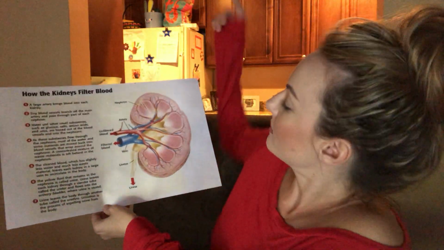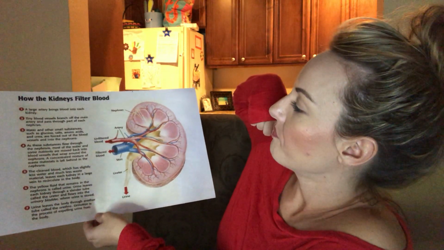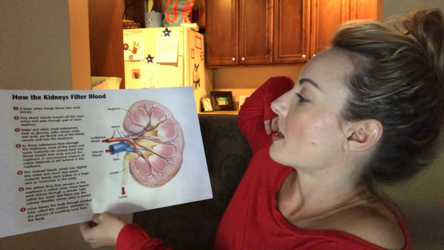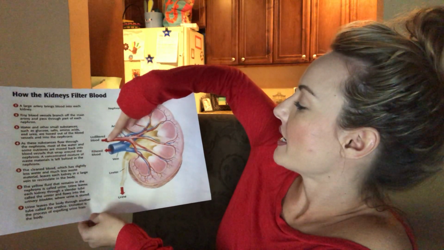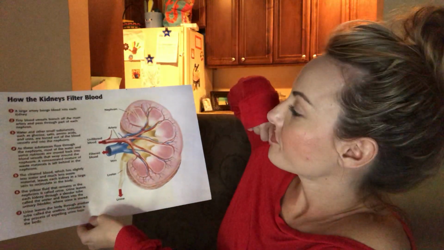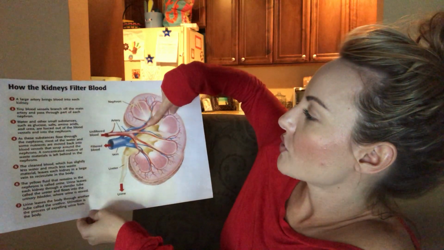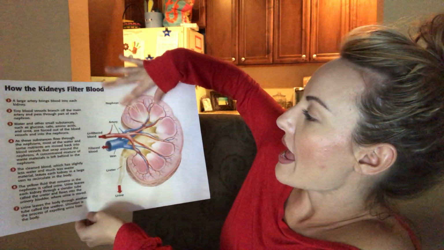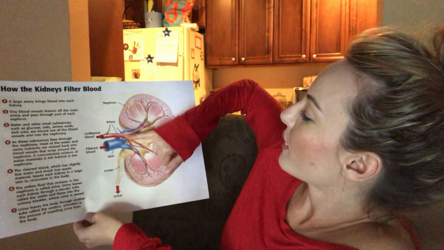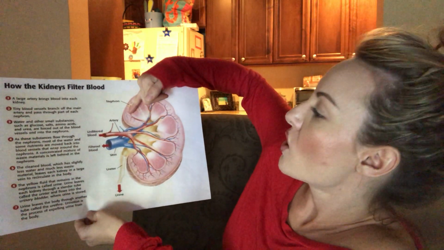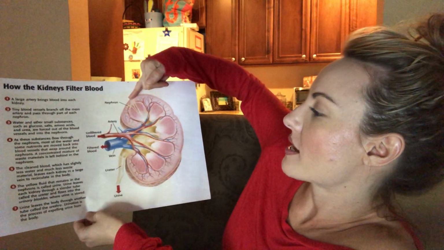Next, I just want to go over a brief overview of how the kidney filters blood and ultimately turns it into urine. So we have step one. A large artery brings blood into each kidney. This artery is known as the renal artery. Then tiny blood vessels branch off of this main artery and pass through part of each nephron. They branch off and go up into the cortex and pass through each nephron.